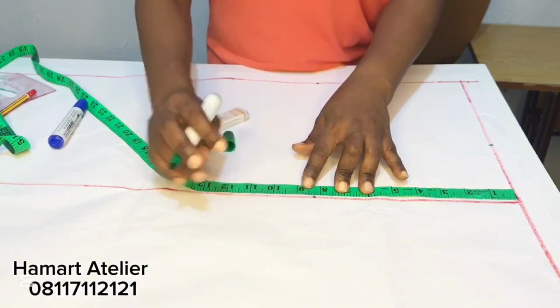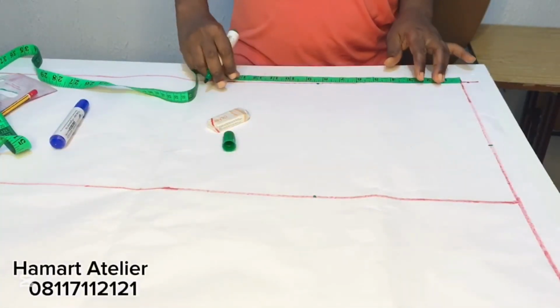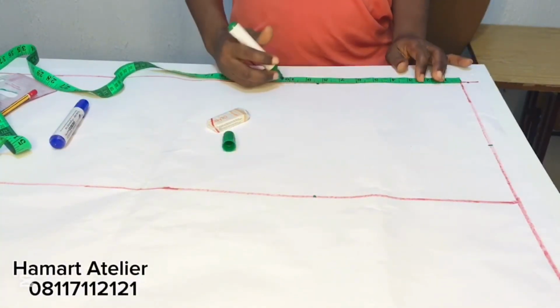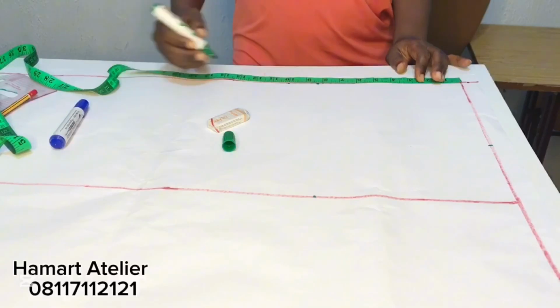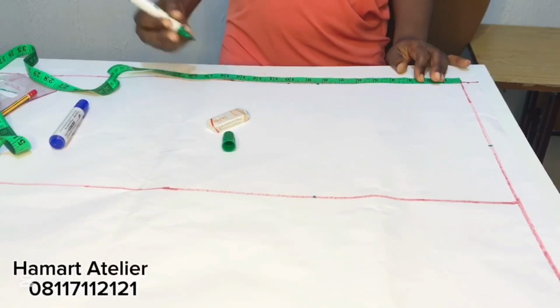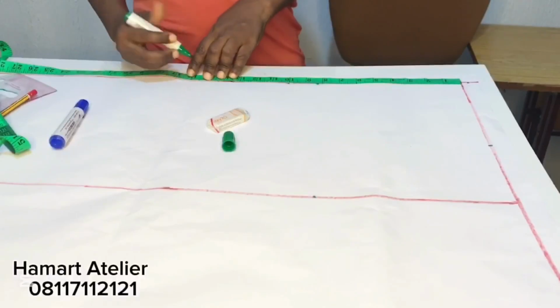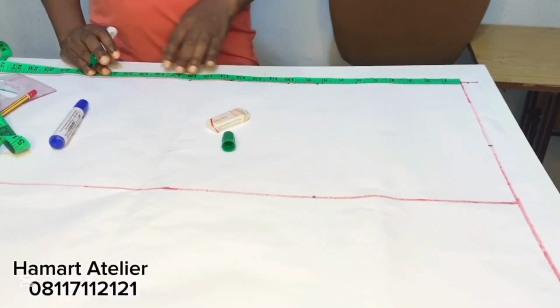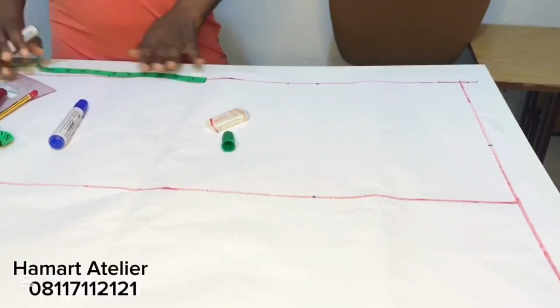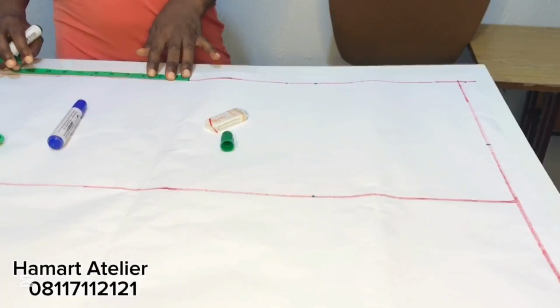From that 8.2, I'll mark my bust point. The bust point we are working with is 10, so I'll mark 10. After that, I'll mark 13.5 as the under bust. The under bust is 13.5. Then I'll mark 16 inches for the waistline. After that, I'll come down. From the waistline to my hip line is 8 inches, so I'll mark 8 inches.